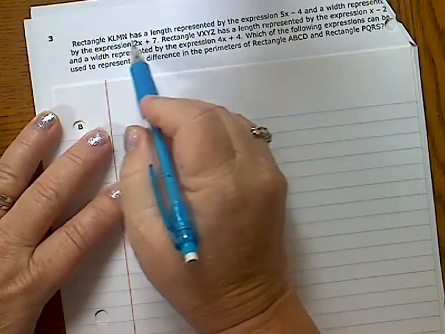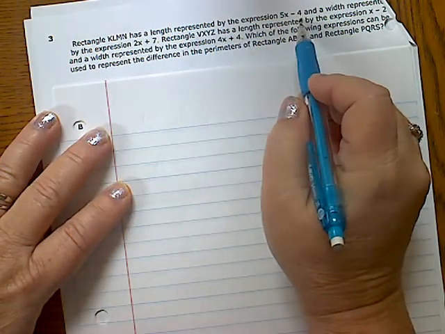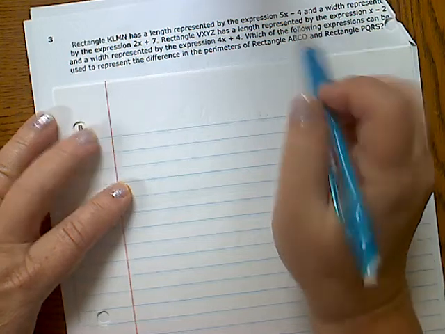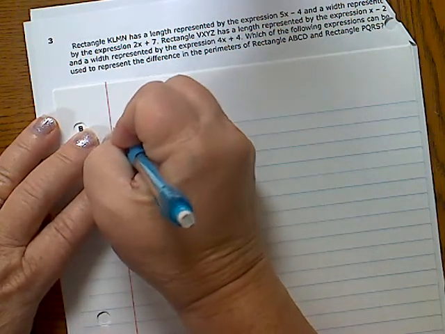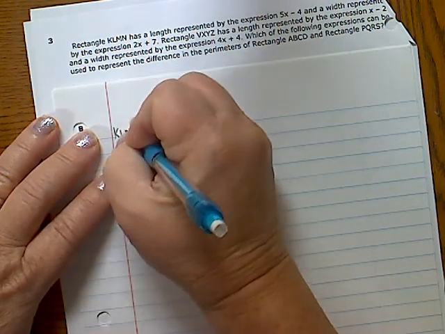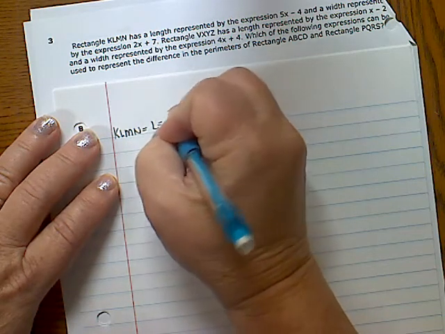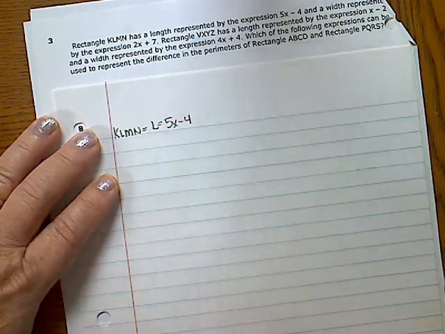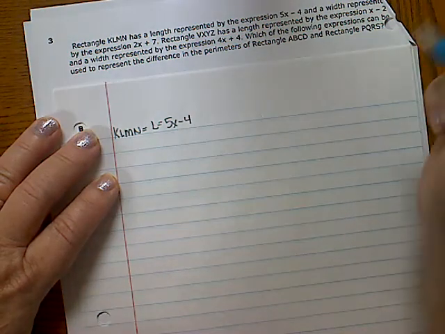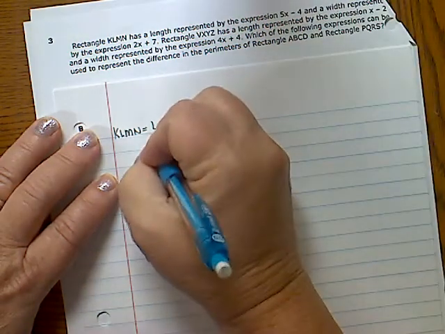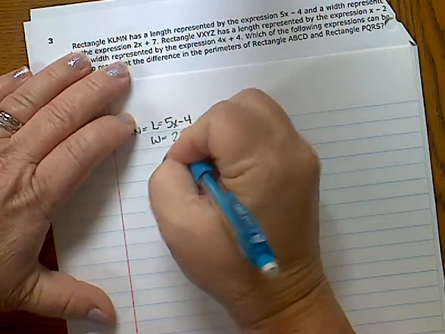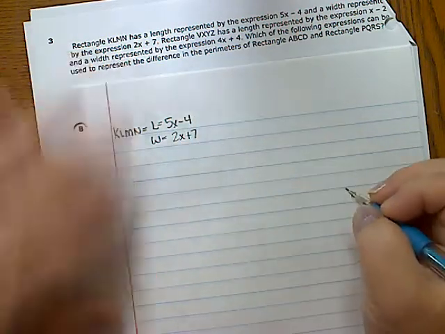Rectangle KLMN has a length represented by the expression 5x minus 4. So I have KLMN, and it says a length of 5x minus 4. By the way, do all your work on separate notebook paper. And a width with an expression of 2x plus 7.